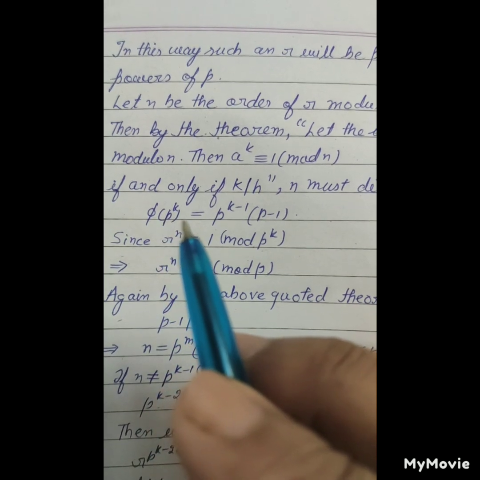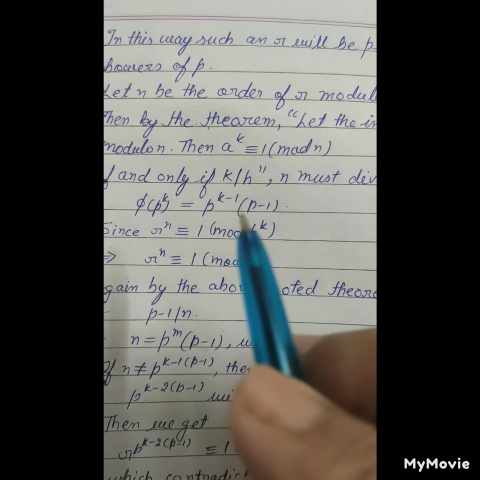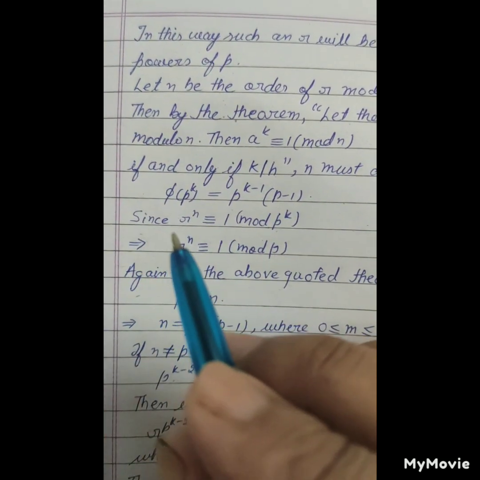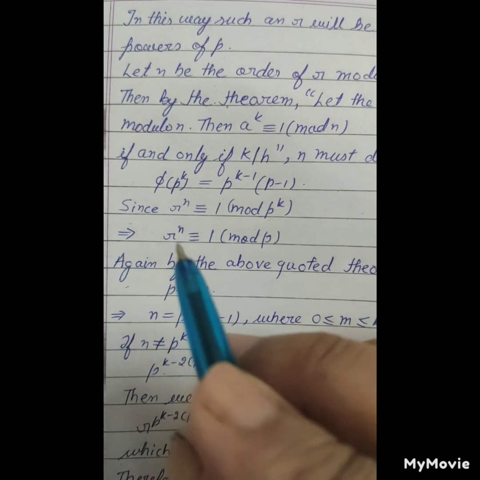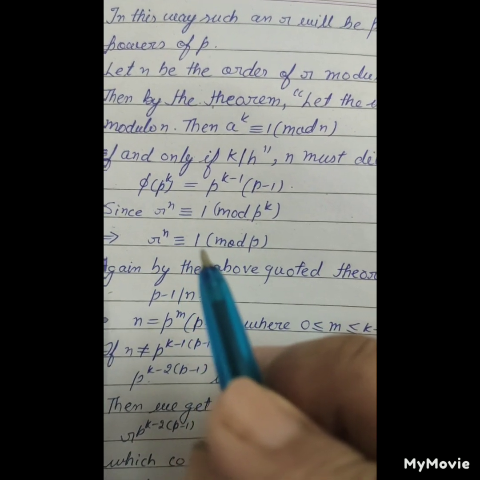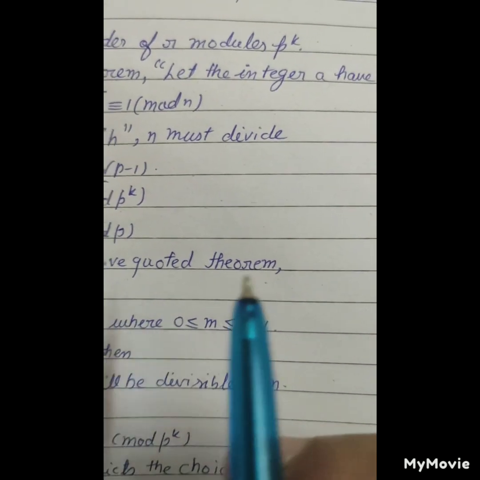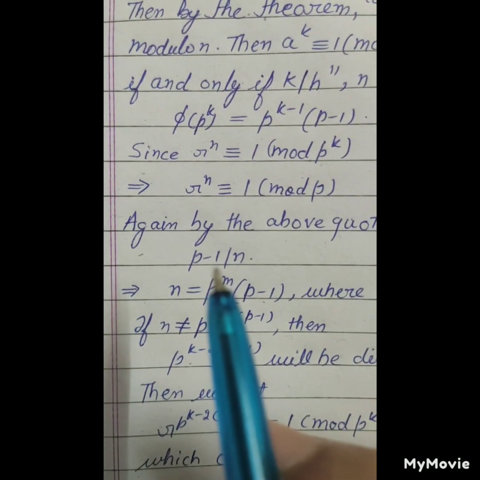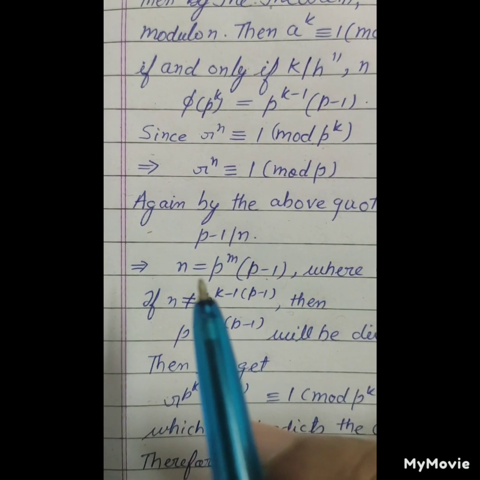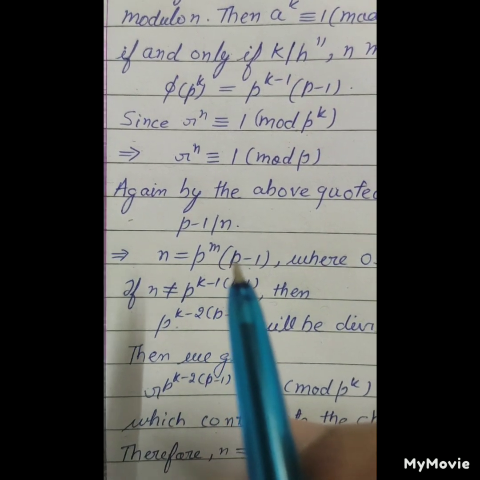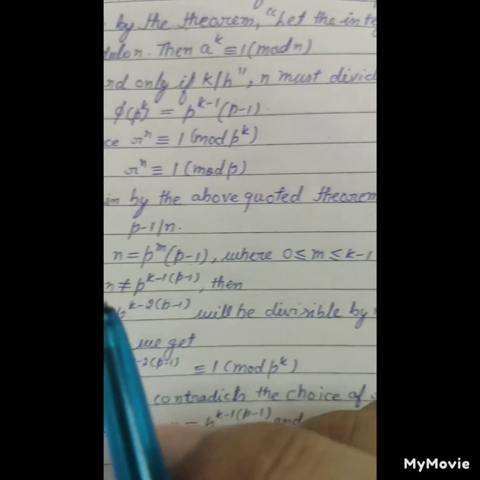phi of p raised to power k, which is equal to p raised to power k minus 1 into p minus 1, since r raised to power n is congruent to 1 modulo p raised to power k, which implies r raised to power n is congruent to 1 modulo p. Again, by the above quoted theorem, p minus 1 divides n, which implies n is equal to p raised to power m into p minus 1, where 0 is less than or equal to m is less than or equal to k minus 1.